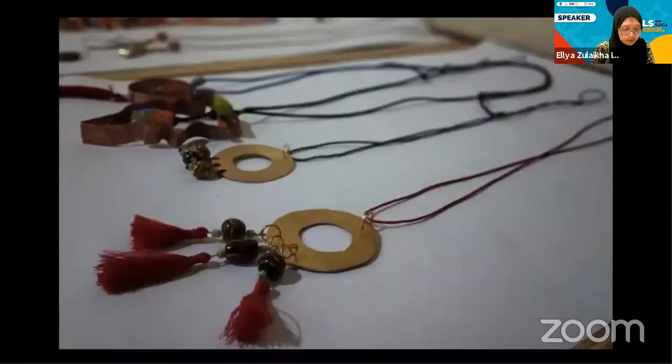Craftspeople were asked to take the existing beads with similar characteristics to the prototypes, and then combine them with metals. There is some metal woodworking as well.